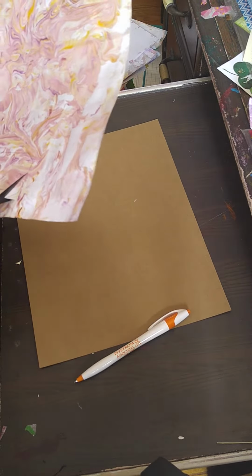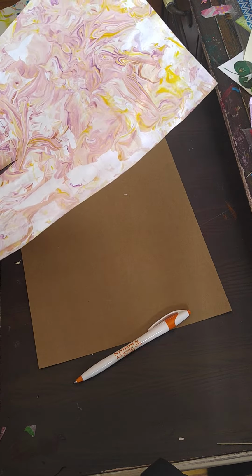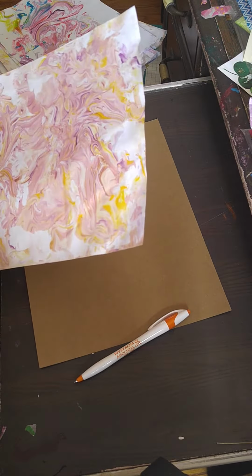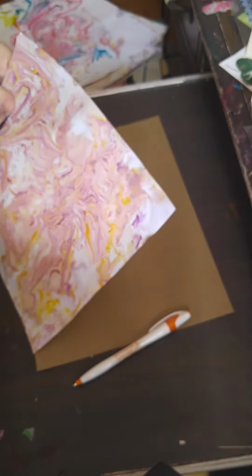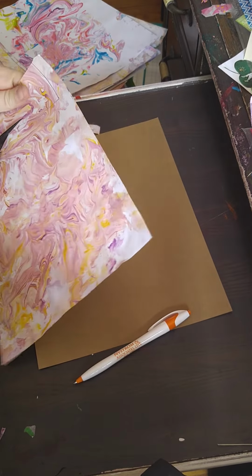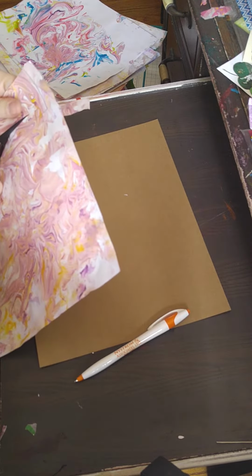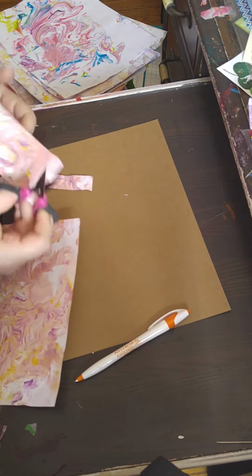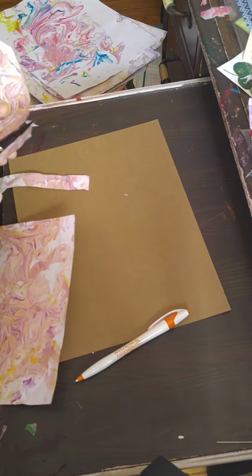And I think these marbled ones are going to make a really cute kind of spring mail tag because these colors are just beautiful. I used some pastel watercolor, food coloring on these, and oh, they just turned out beautiful. I love them.